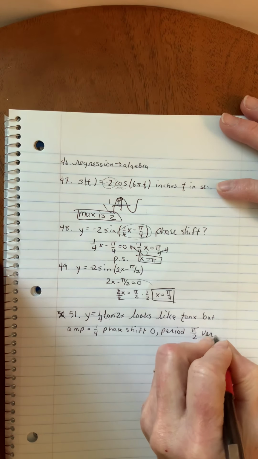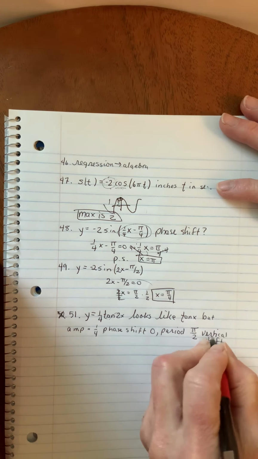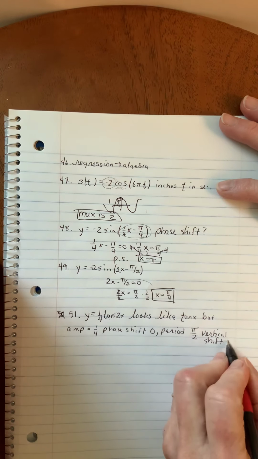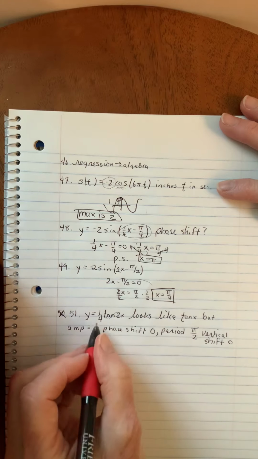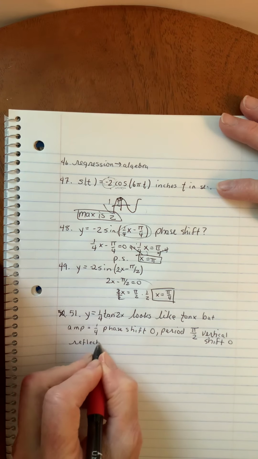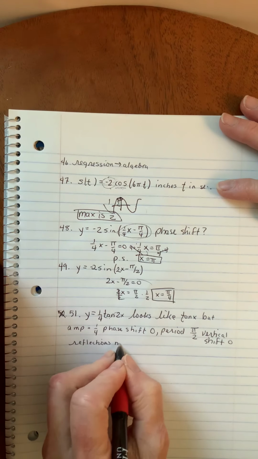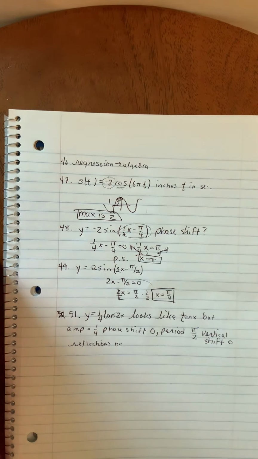Vertical shift is any number that's added or subtracted afterwards. That's 0. Okay. Reflections. There aren't any negatives anywhere, so nope, no reflections. So there's some info about the graph of that one.